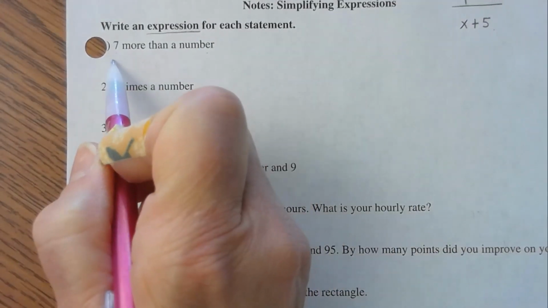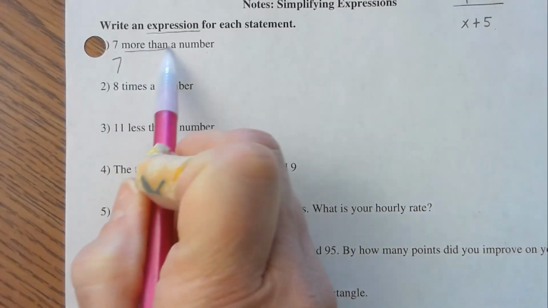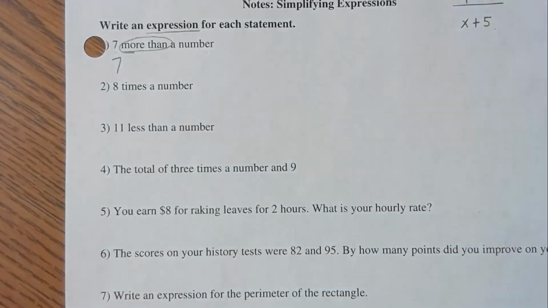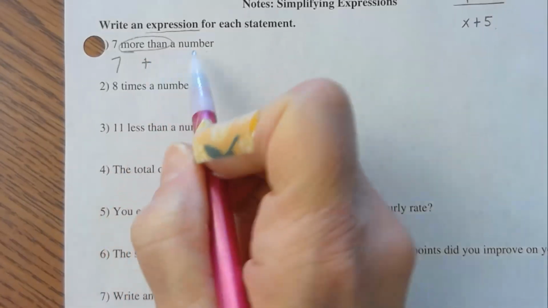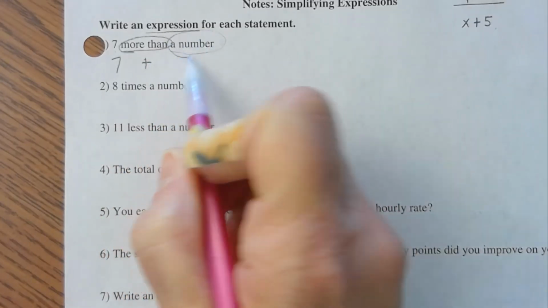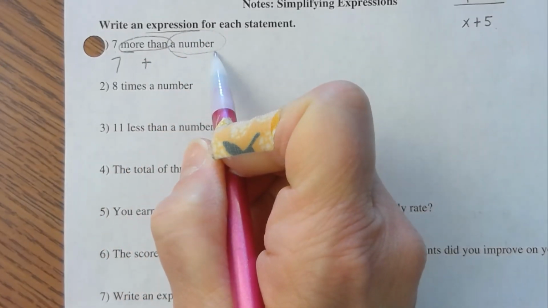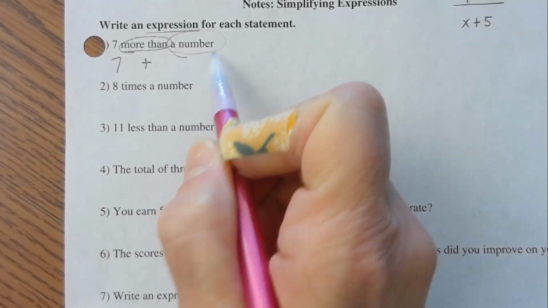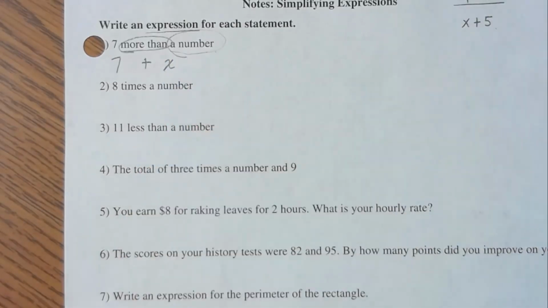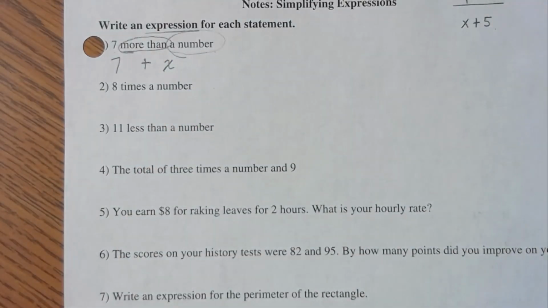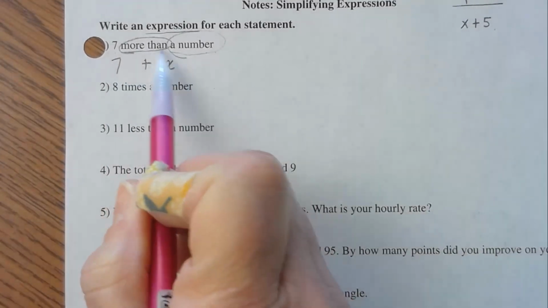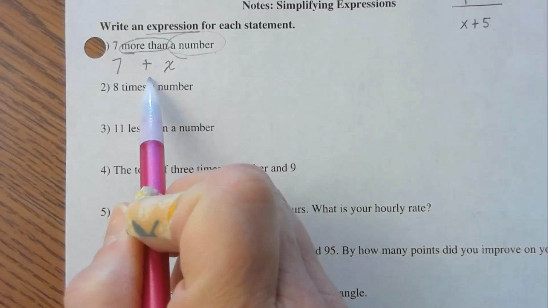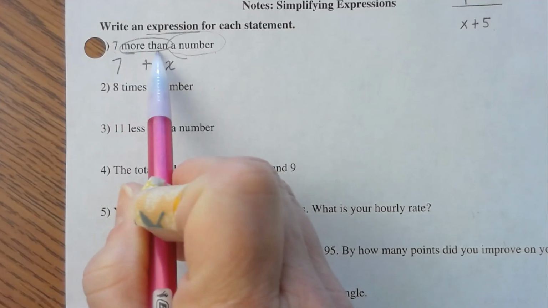So I would write 7 more than, if you look in the chart on the back, means plus a number. I don't know this number, so I'm going to use a variable like x to represent the number that I don't know. This expression, 7 plus x, represents 7 more than a number.